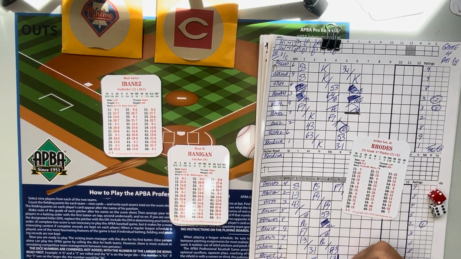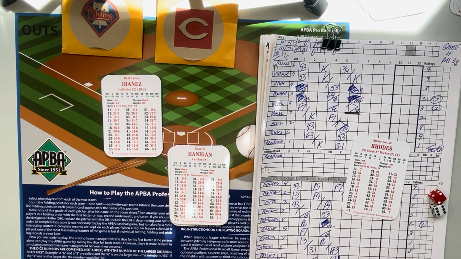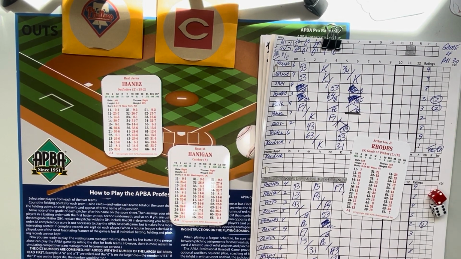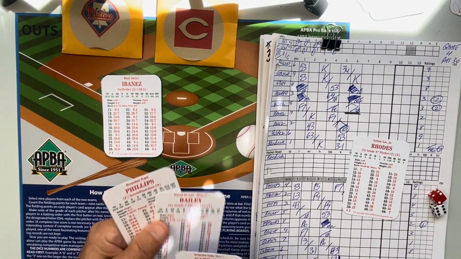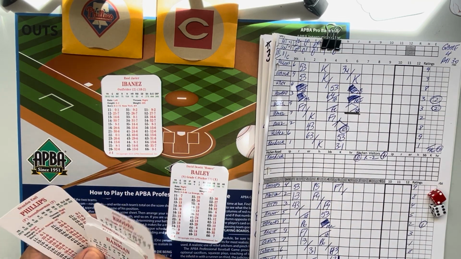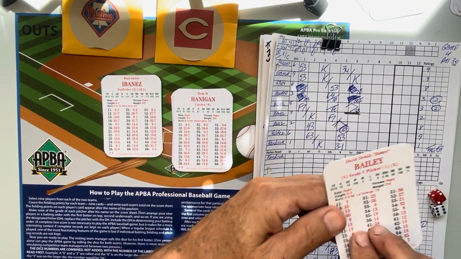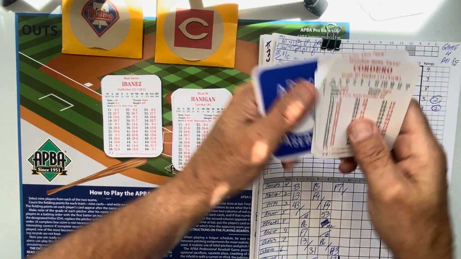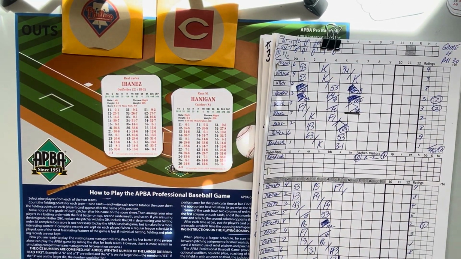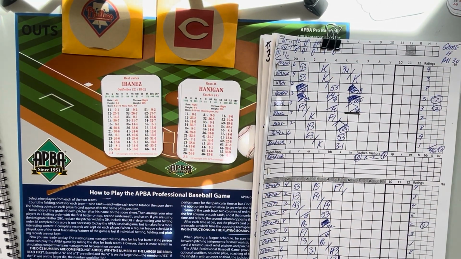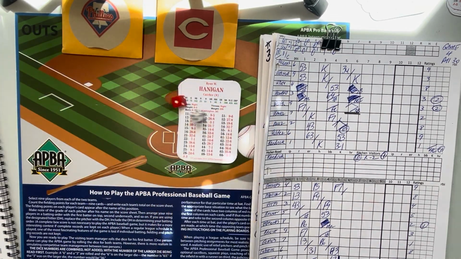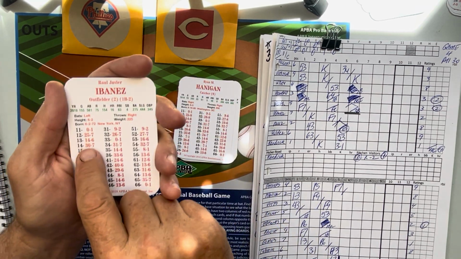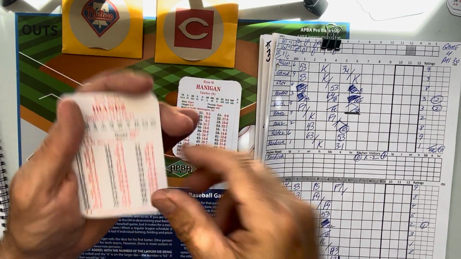So Rhodes is going to come in here. Rhodes is an A pitcher, and he is an X. So we just had Homer Bailey last time. So Rhodes is going to come in. And so Bailey has left the ball game for the Cincinnati Reds. They're going to go to Arthur Rhodes. He's going to face Ibanez. Here comes the pitch. Runner on third. We have a 13. So a 13 is going to be a 14 on the card.